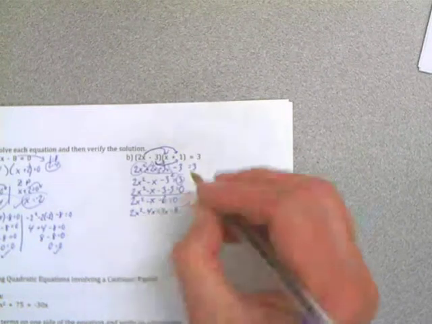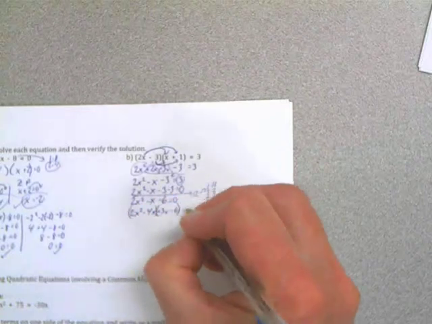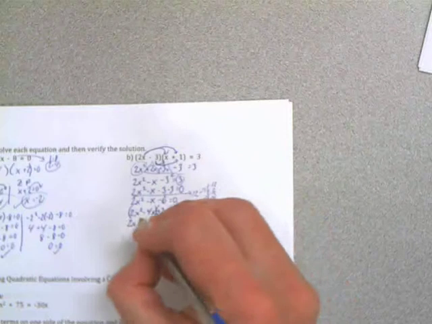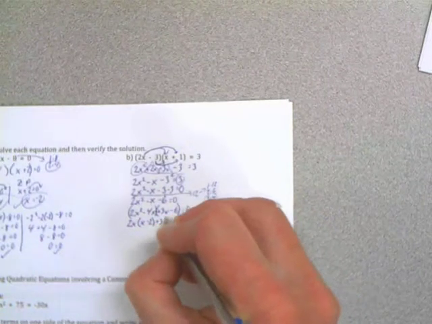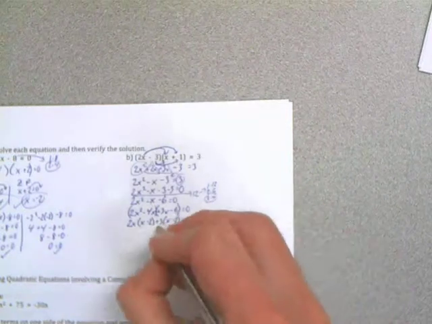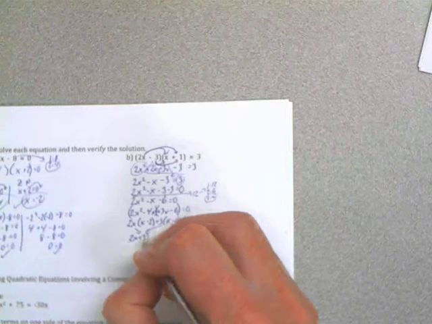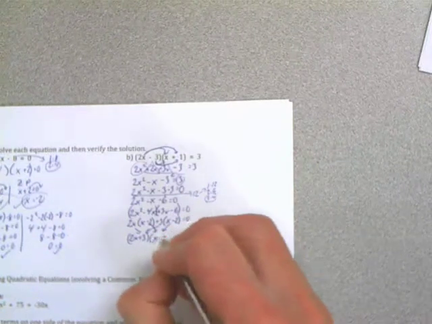Group them. When I take out of there, I can take a 2x out of there. So I'm left with x minus 2. I can take a plus 3 out of there. I'm left with x minus 2 is equal to 0. These two come together, so I get 2x plus 3. And these are the same, and they're written down once, and I get x minus 2.